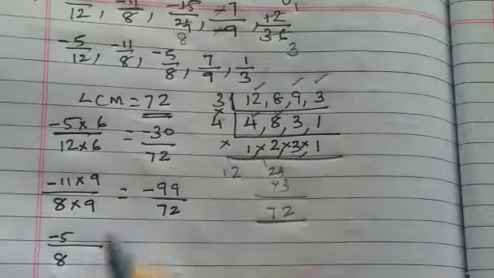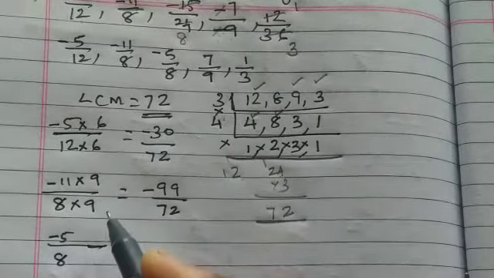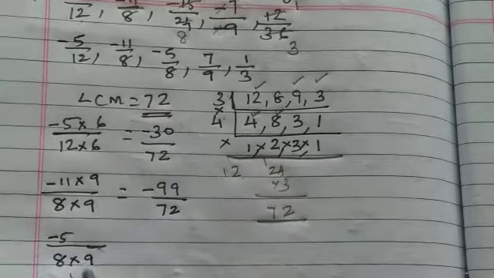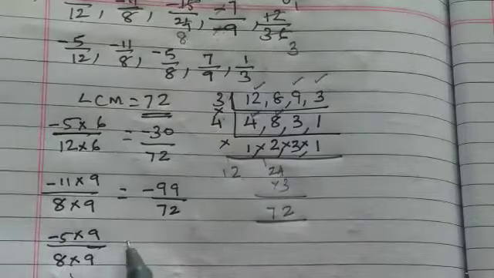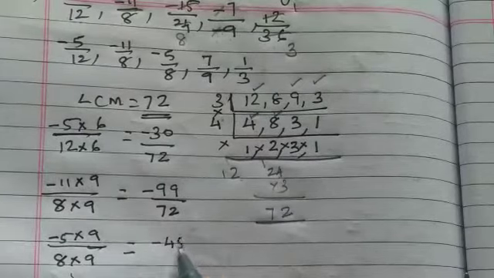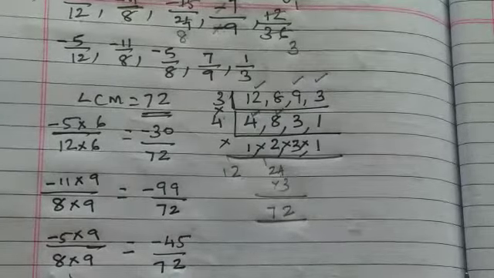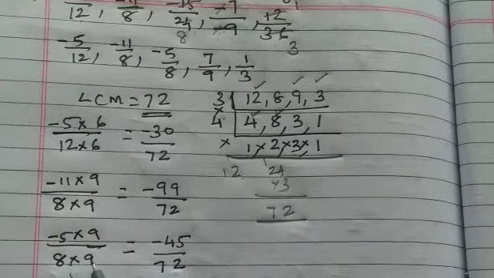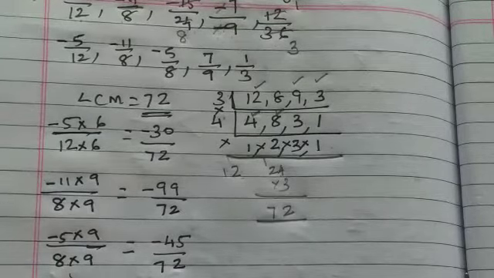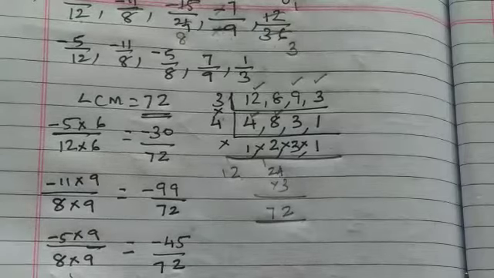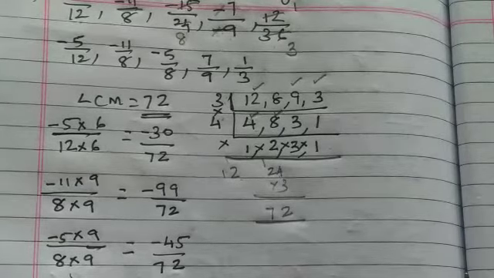8 into what is 72? It is 8 into 9, and this is also 8. So same 9. Third number is also denominator, same 8. So multiply by the 9 again. Minus 5 9s are 45. 8 9s are 72. Take the next number 7 by 9. Now 9 into 8 gives you 72. Multiply numerator also by 8. 7 8s are 56, 9 8s are 72.